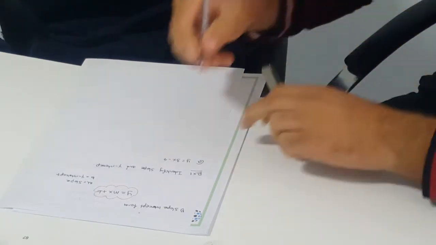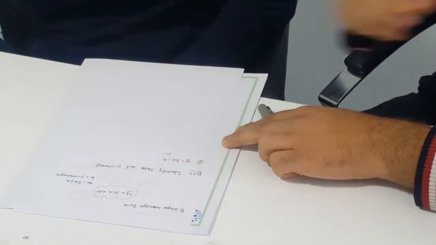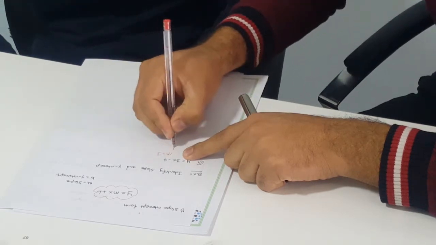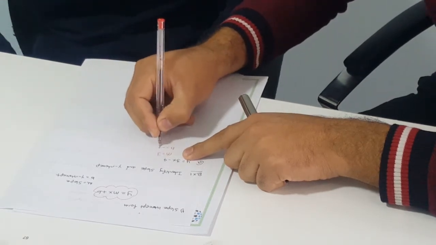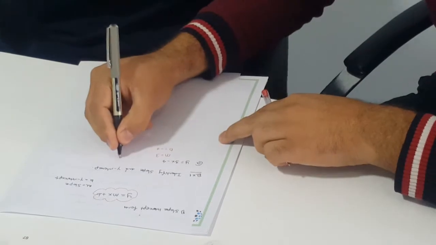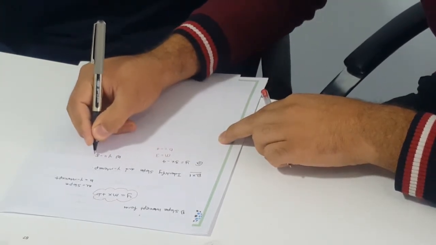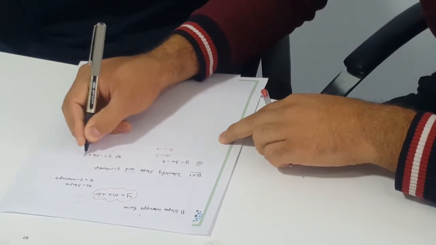What's the m in this line? M is equal to 3. Good. B is equal to what? Minus 4. Very good. B, we have y equal to minus 5x plus 3.